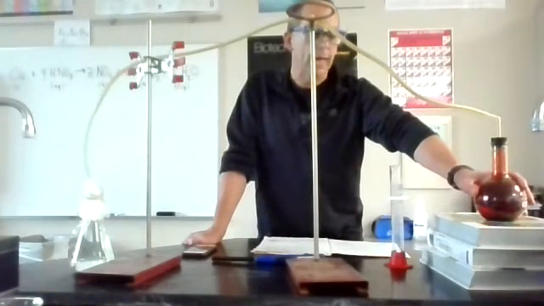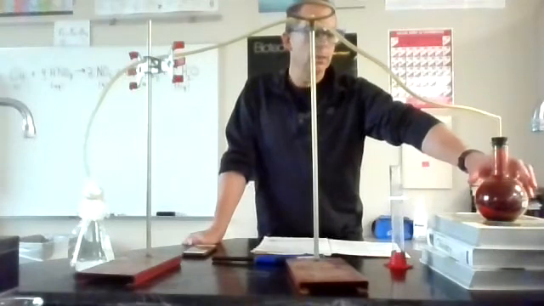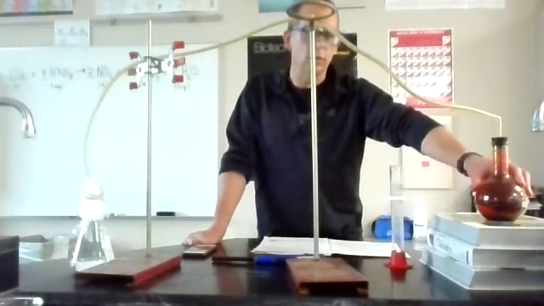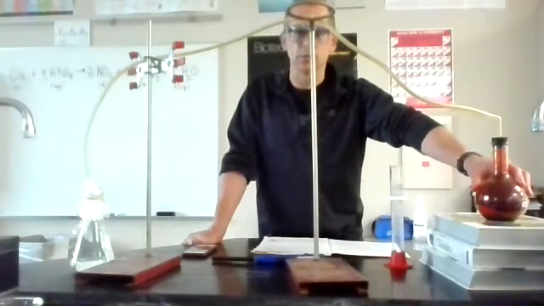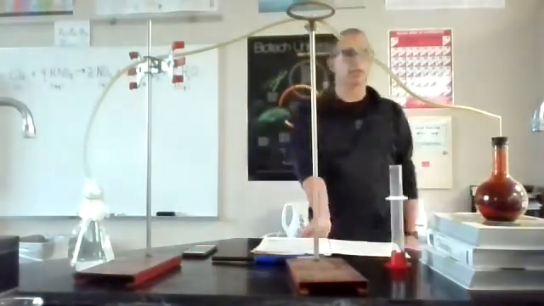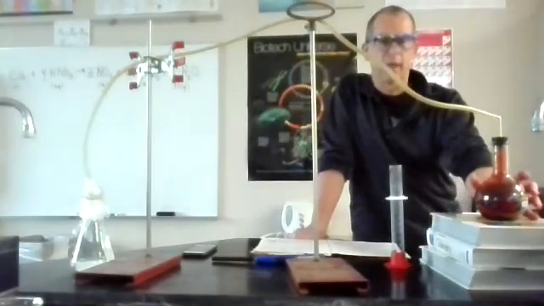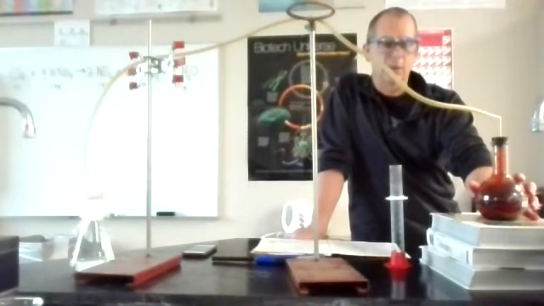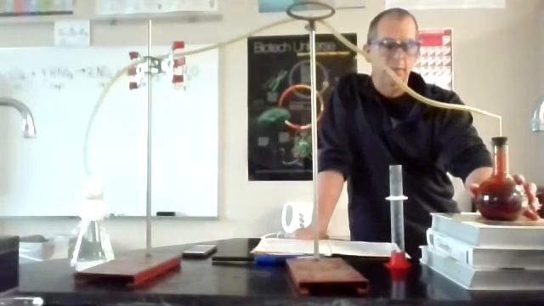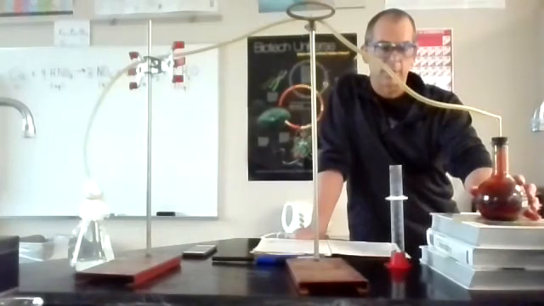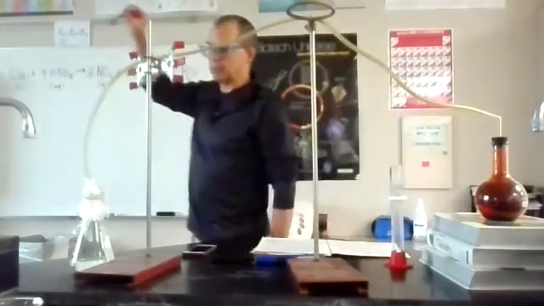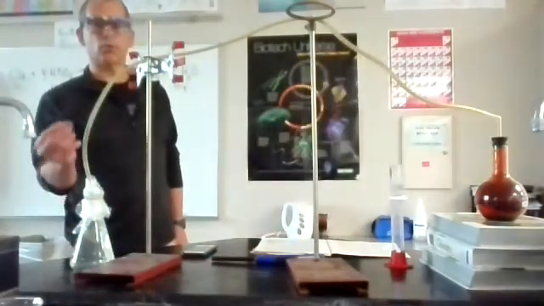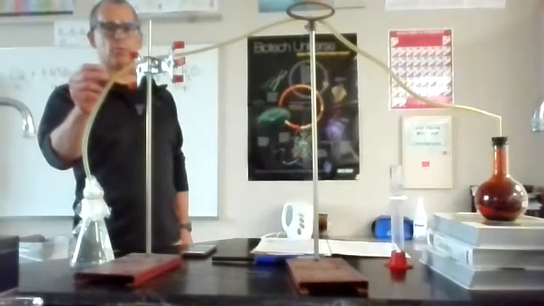So the reaction's done and it's starting to cool down, meaning the molecules are moving more slowly, striking the sides of the container with less force and less often. And that's causing the pressure to decrease in here relative to the outside pressure. Because of that, the pressure on the outside is able to push on here and force water up to this point right here.